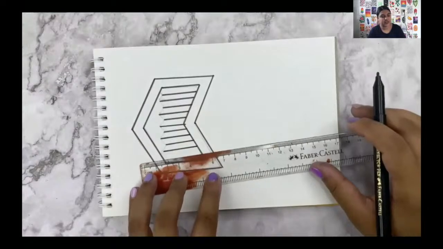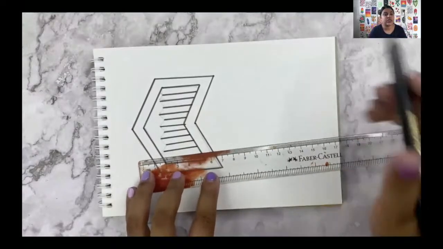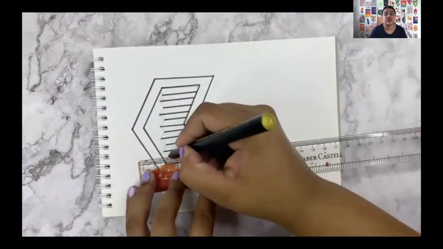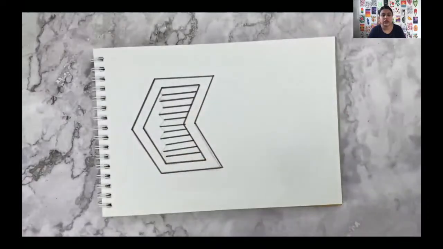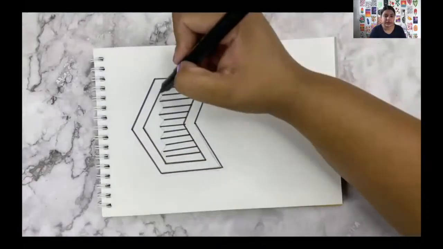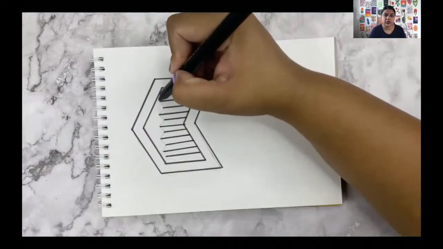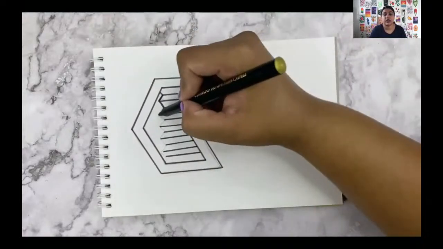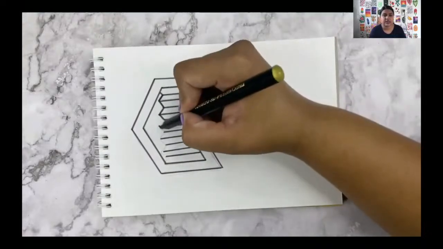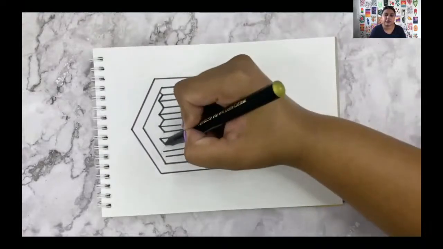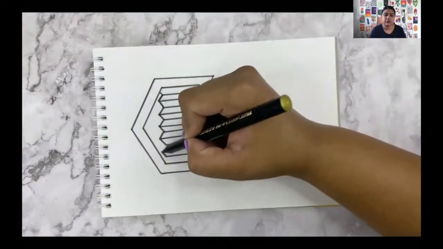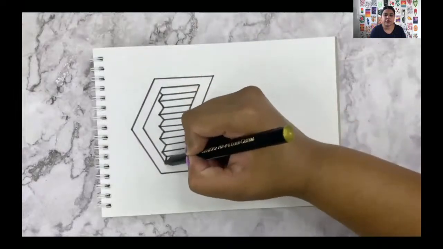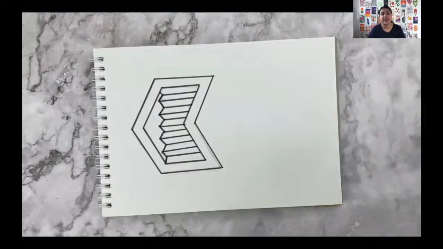And once I have finished up with all of these lines, I will do the same exact thing of doing the triangles like I did earlier on in order to make it look nice and complete. So as you can see, now it's looking like an amazing staircase. Perfect. And there we go. You can see already it's looking so 3D.